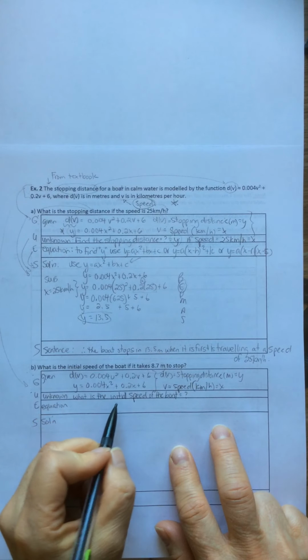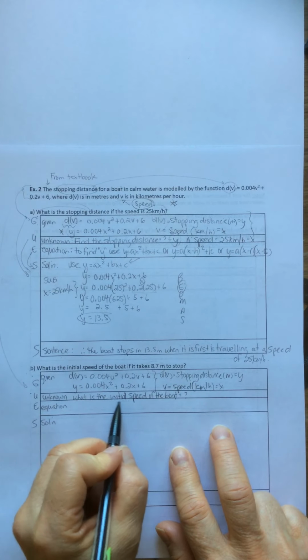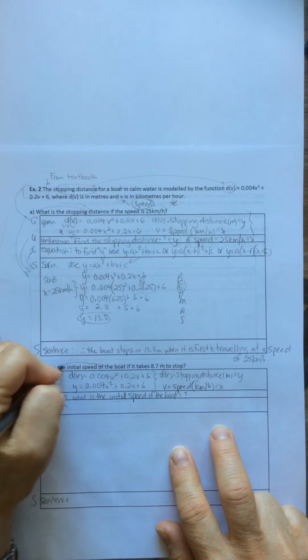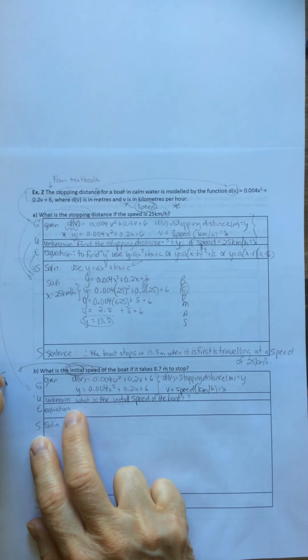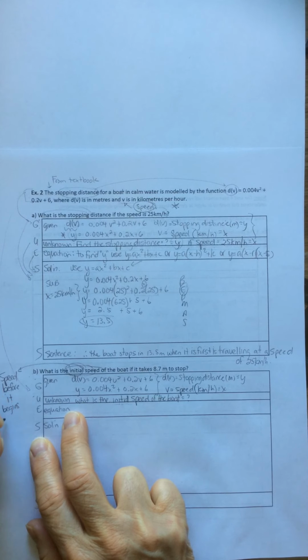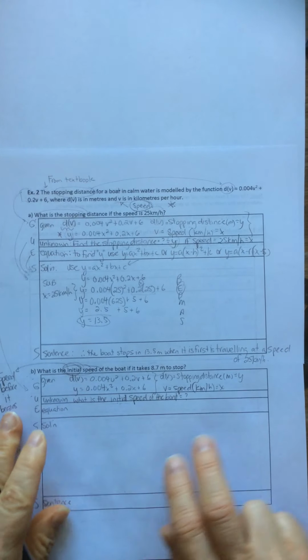Okay, so it's the starting note. I think that "initial" is somewhat misleading because it makes us think about the y-intercept, but they're really saying before it begins to stop or slow down. So initial speed, initial meaning speed before it begins to apply the brakes, right?